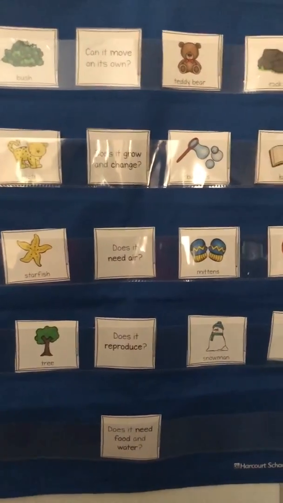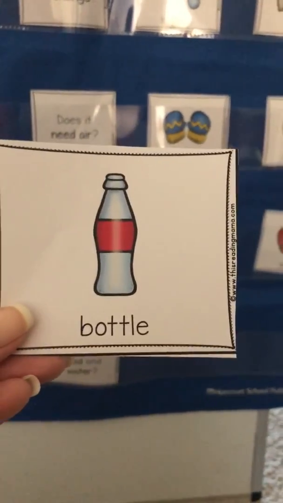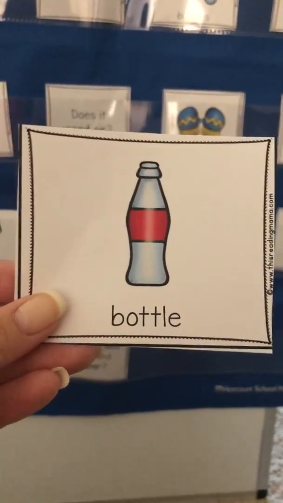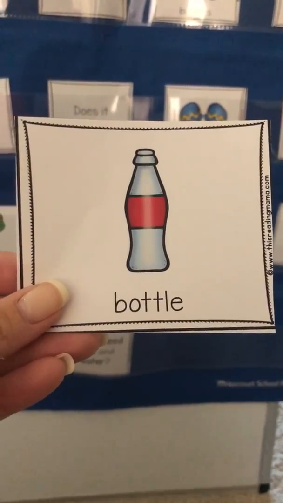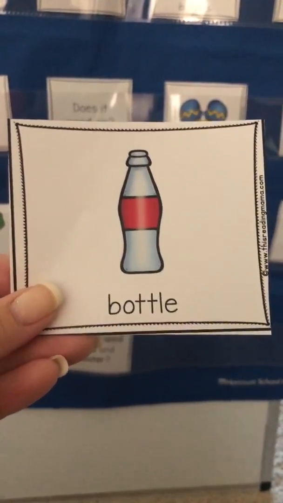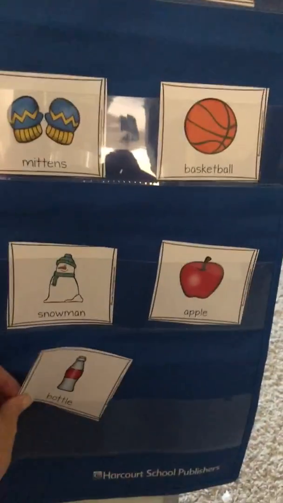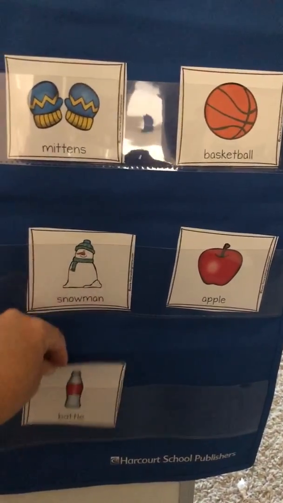We're just going to do a couple more. A bottle. Oh, I think this one is super easy. What do you think, Maximus? Where do you think it goes? You're right. It's non-living. None of those things are true.